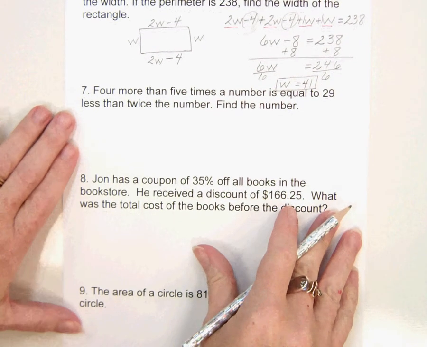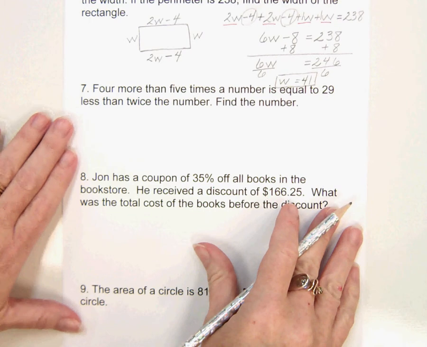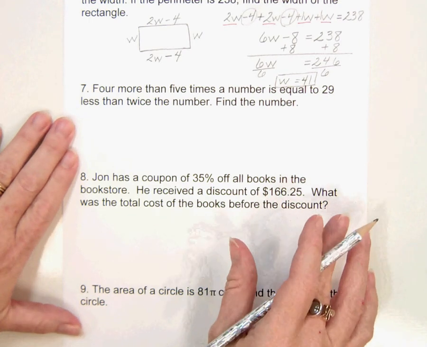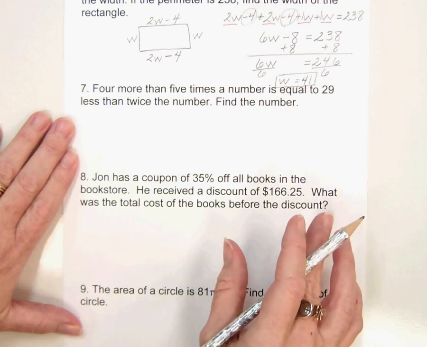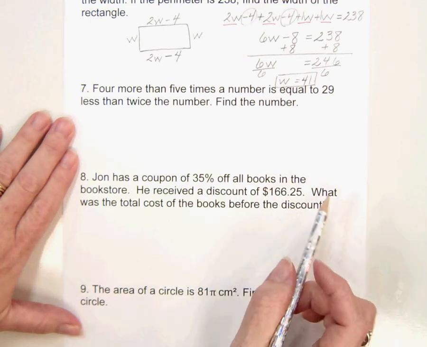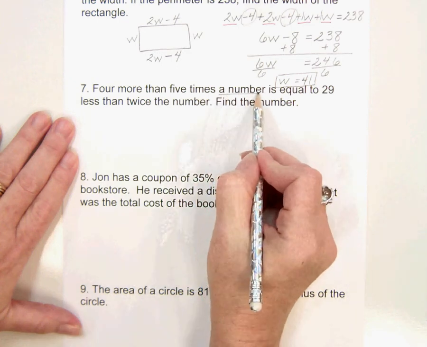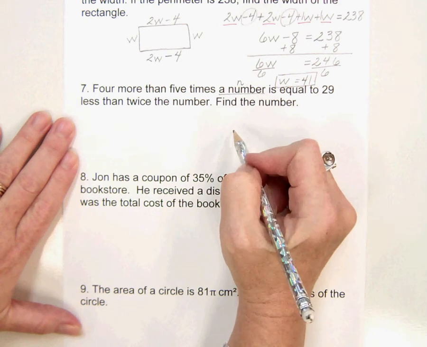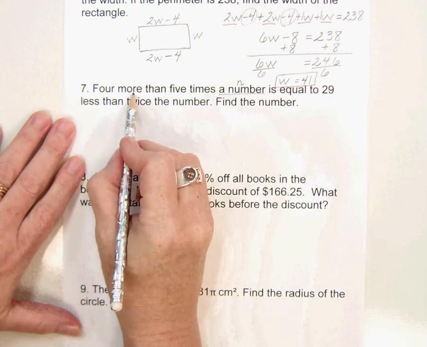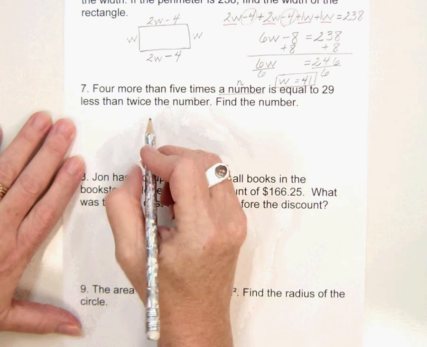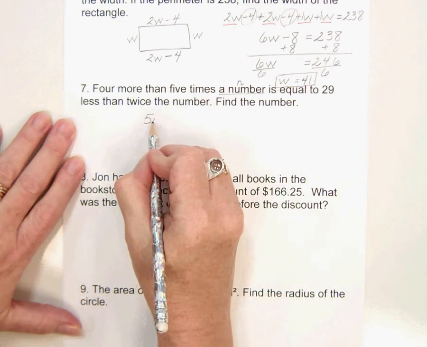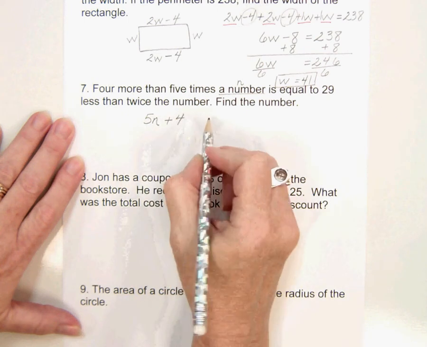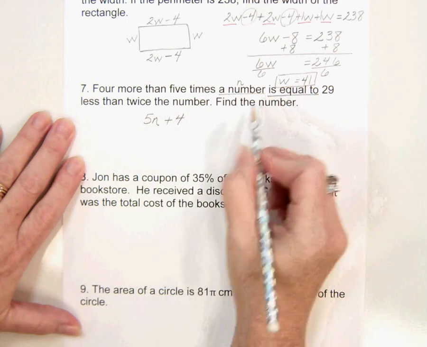Look at number 7. On this one, you're just asked to solve for a number. When it says a number or the number, that just means the unknown. And like using W for width, anytime we see something that says a number, we'll use the letter N. We'll let N represent the number. More than means you're adding. 5 times means you're multiplying. So 5 times a number, more than, you're adding 4 to that, is equal to, that's where you're going to put your equal sign.